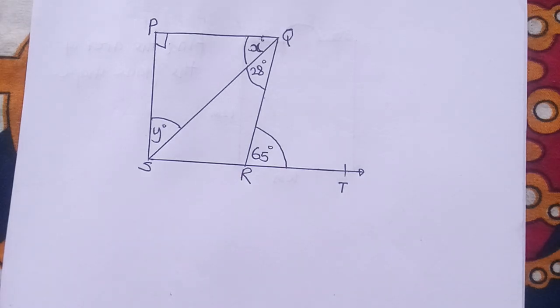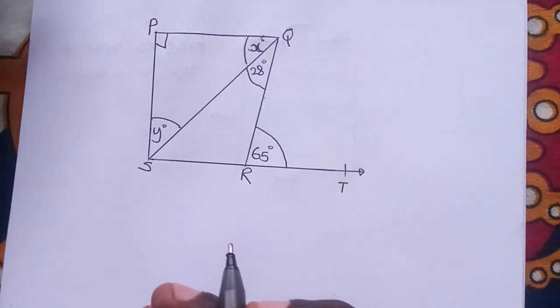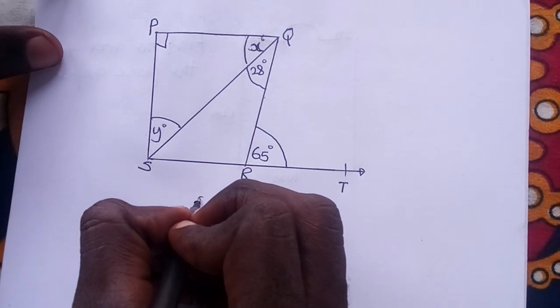Now just watch till the end. I have two ways. I'm going to solve this using the parallel lines approach, and at the same time I will use another method apart from the parallel lines method, for those who are proclaiming that parallel lines should not be used. Where are parallel lines indicated here? Now let's start. Solution.